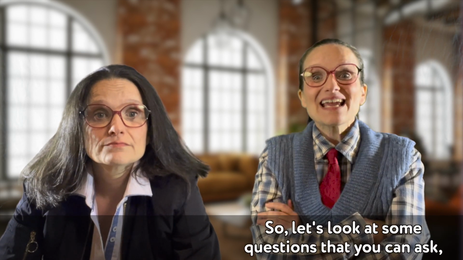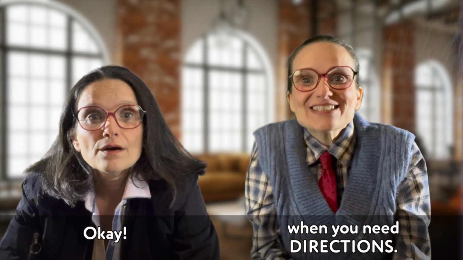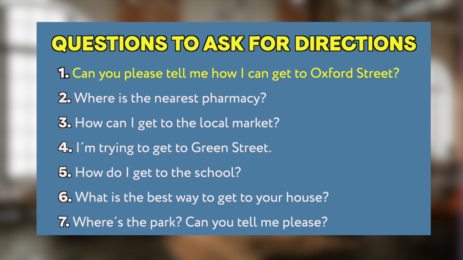Exactly. So let's look at some questions that you can ask when you need directions. Okay. Can you please tell me how I can get to Oxford Street? Where is the nearest pharmacy? How can I get to the local market? I'm trying to get to Green Street. How do I get to the school? What is the best way to get to your house? Where's the park? Can you tell me, please?